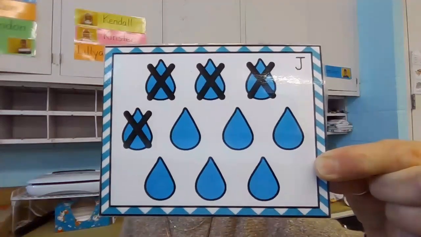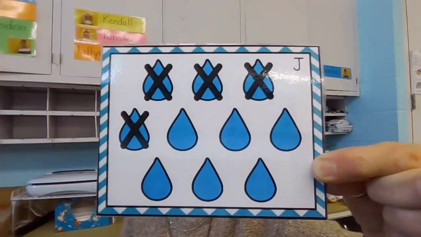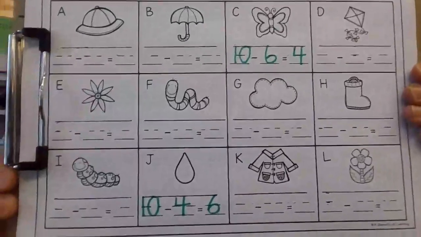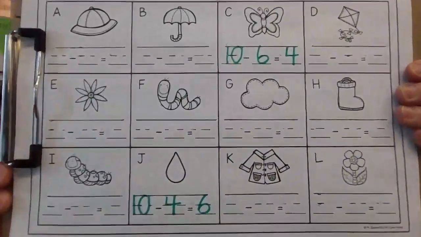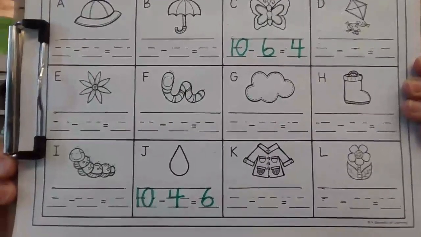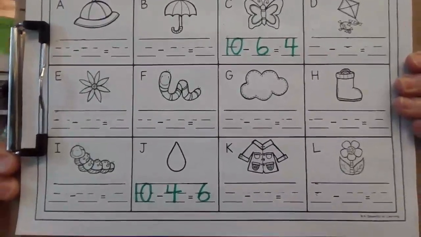Count all of the ones that don't have X's. All right, let's see if you have what I have. Have you got 10 take away 4 equals 6? If you do, good job. That's exactly what you should have.